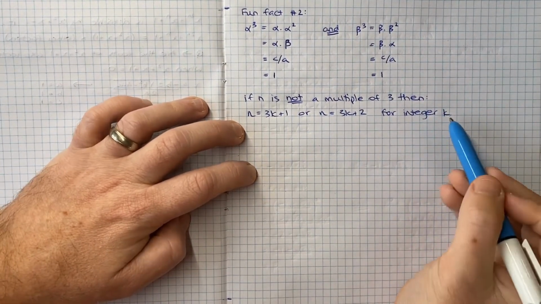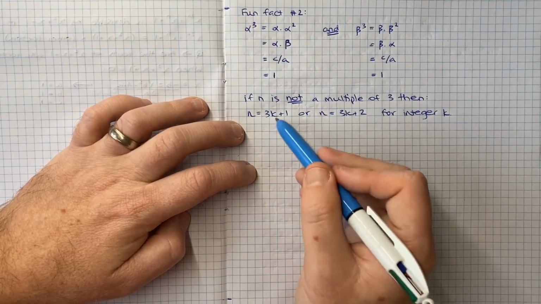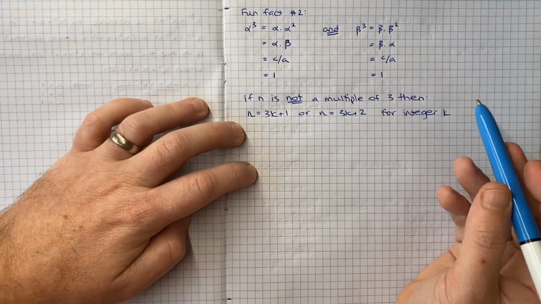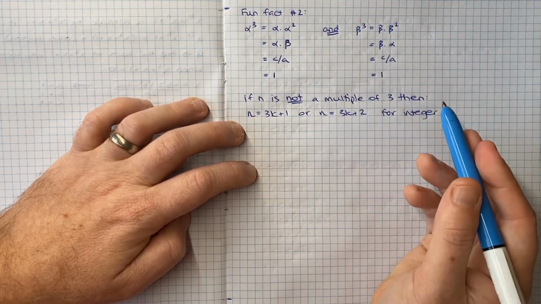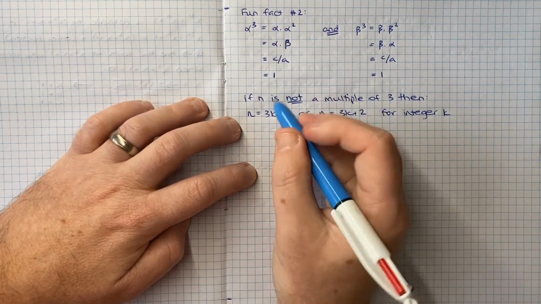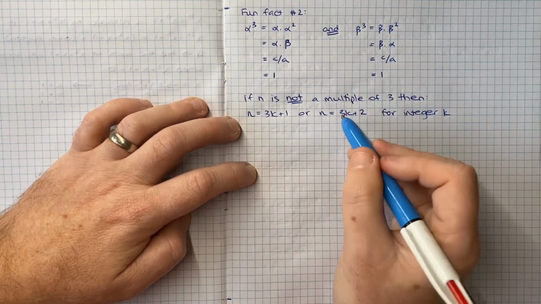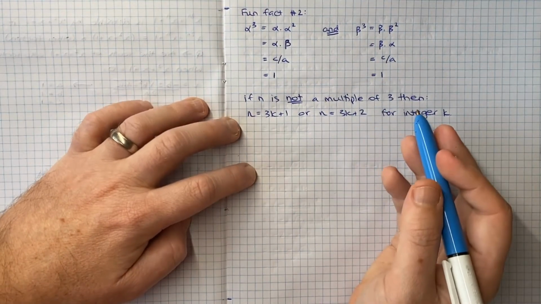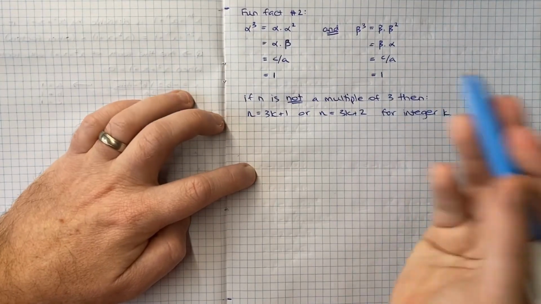So the idea is if you take some integer and multiply it by 3, then naturally that's a multiple of 3, but if you then add 1 or add 2, then you've no longer got a multiple of 3. Obviously you don't add 3 because then you're back into 3 territory. So basically we've got two cases. If we can show, let n be 3k plus 1 and see what we get, and then let n be 3k plus 2 and see what we get, then we've shown it for n not being a multiple of 3. So let's now do that work.